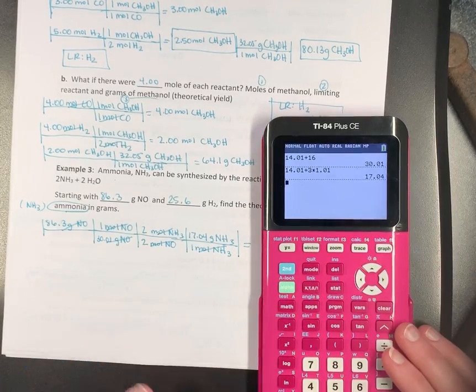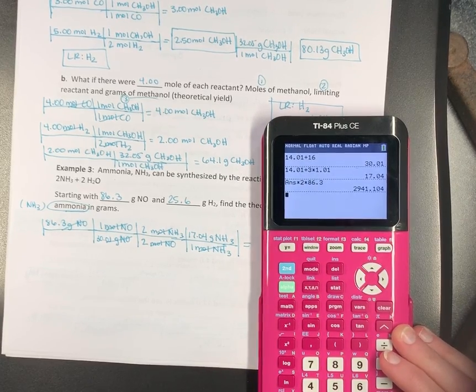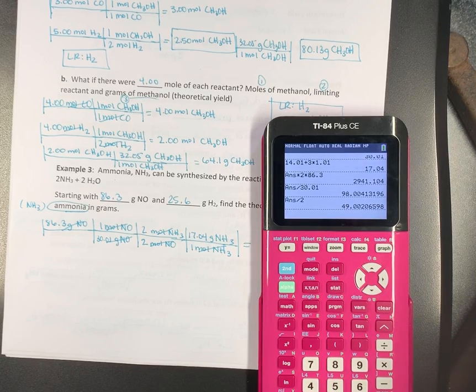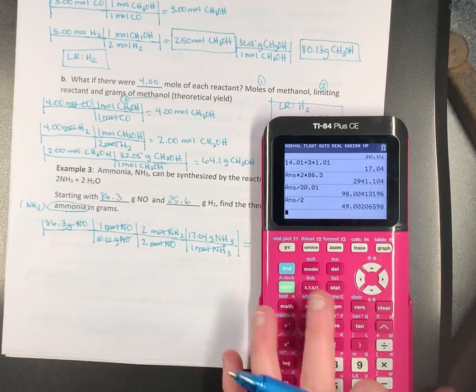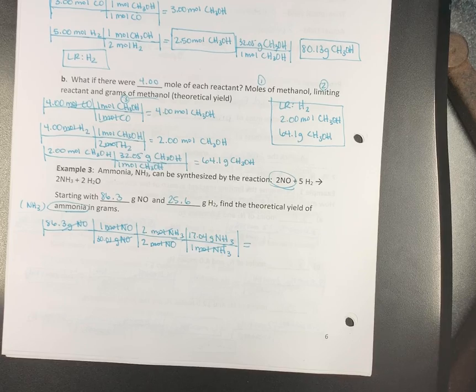So now let's calculate it out. Now remember, I'm bad at using parentheses, so I do my divisions and hit enter each time. I'm going to get right at 49 so far.